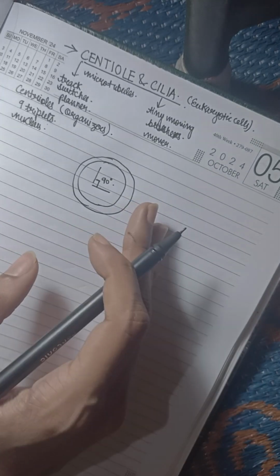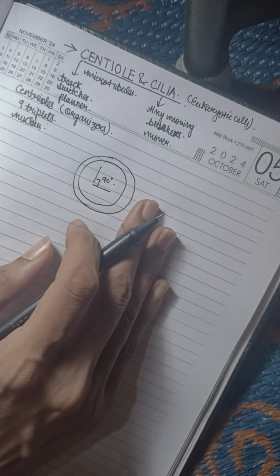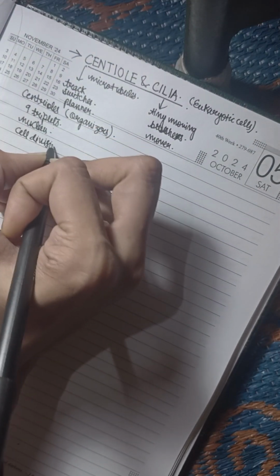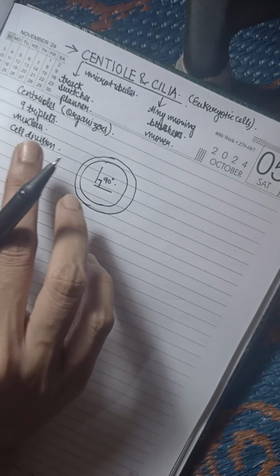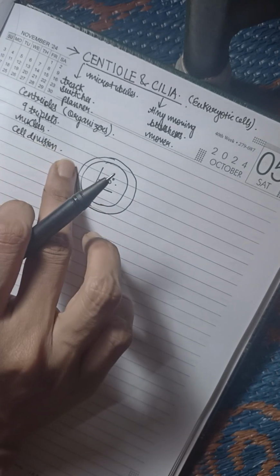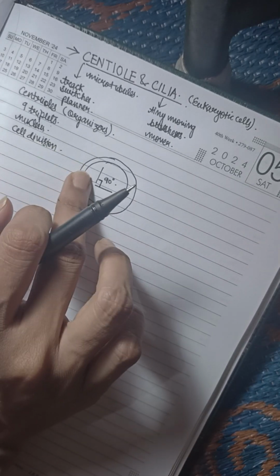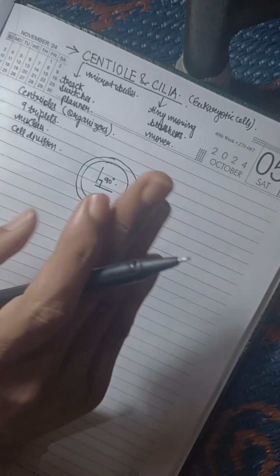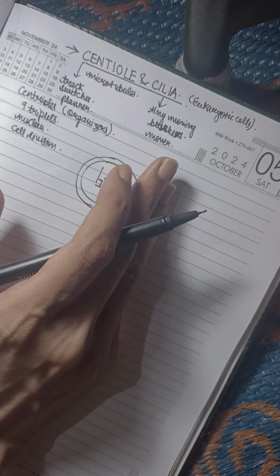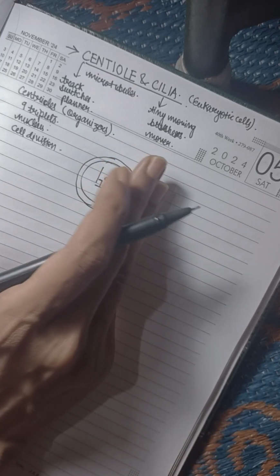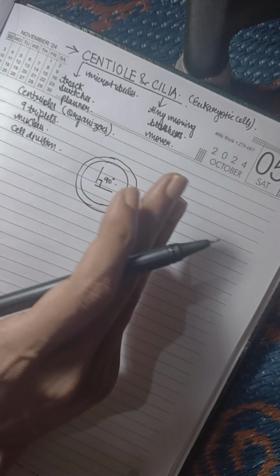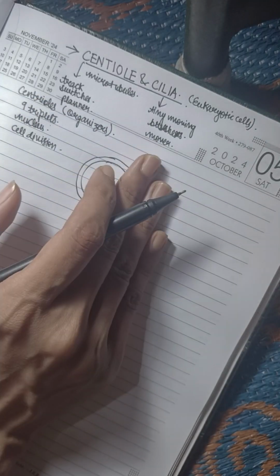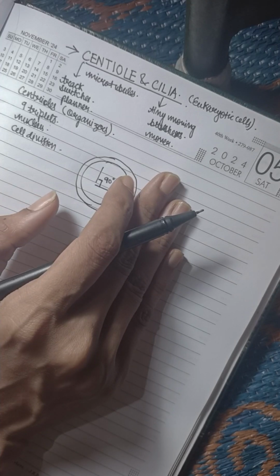Centrioles are the masterminds behind cell division. They help organize the spindle fibers that pull the chromosomes apart during mitosis. Now the question is, do they move? Not really. They stay in one place and their main job is organizing other structures for movement. They are like the conductor of an orchestra. They don't play the instruments, but they make sure everything happens at the right time.